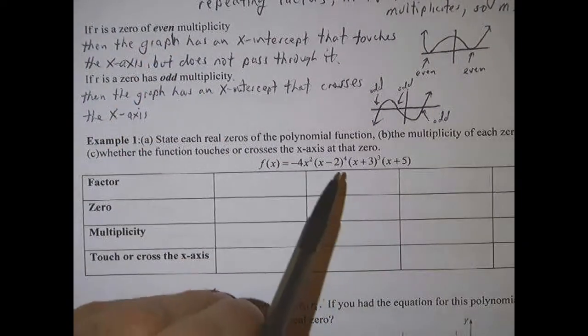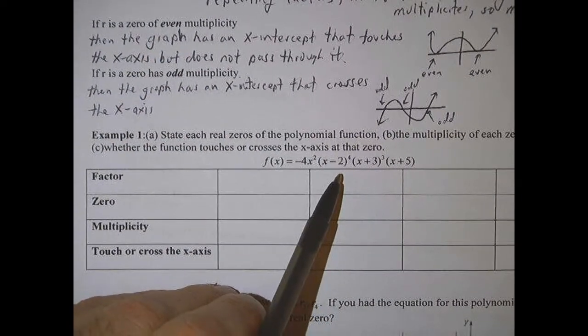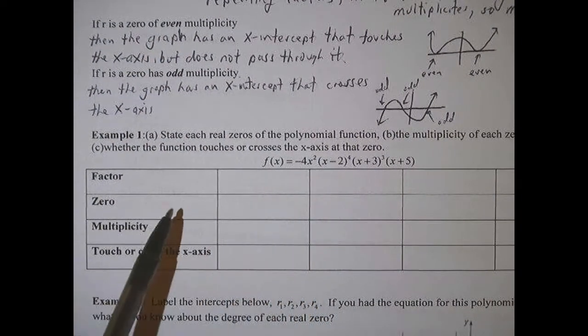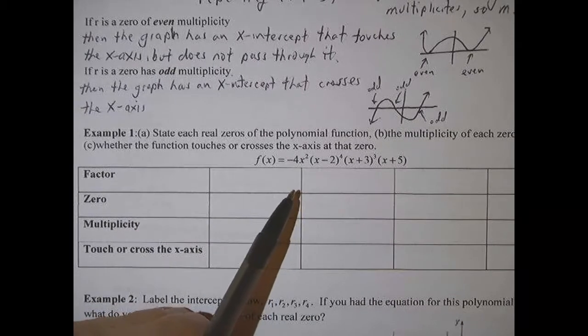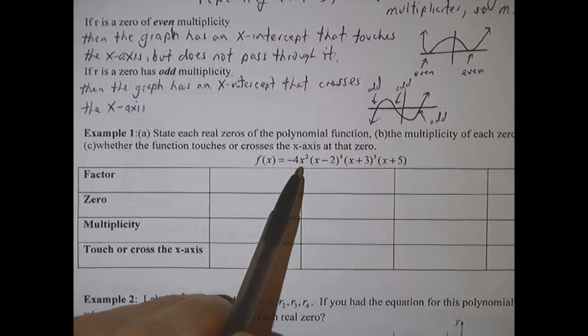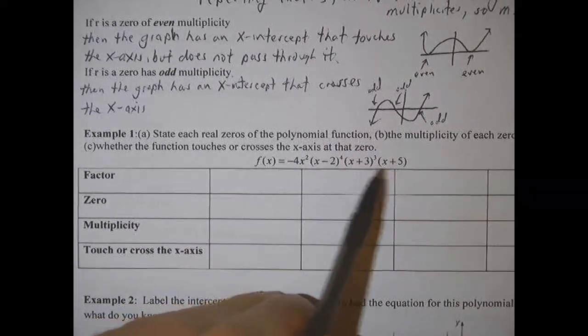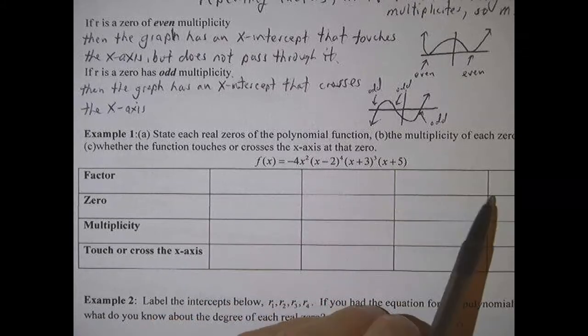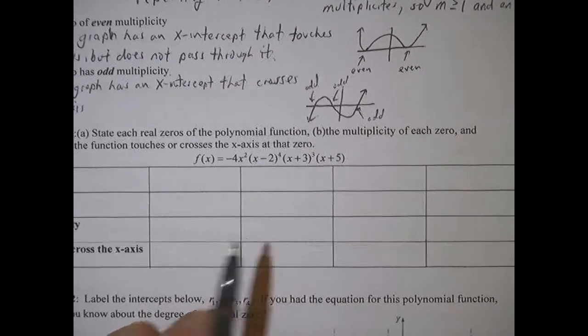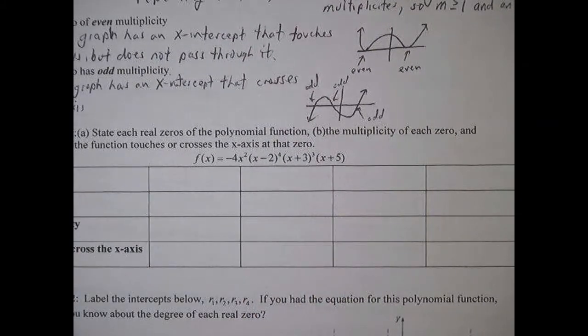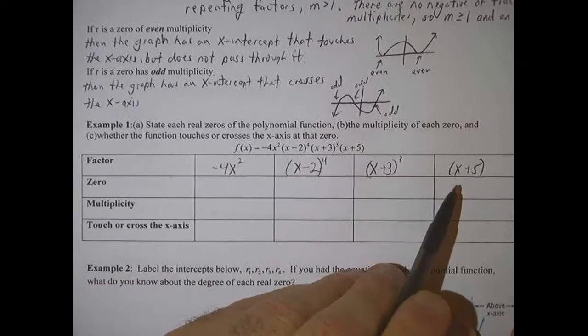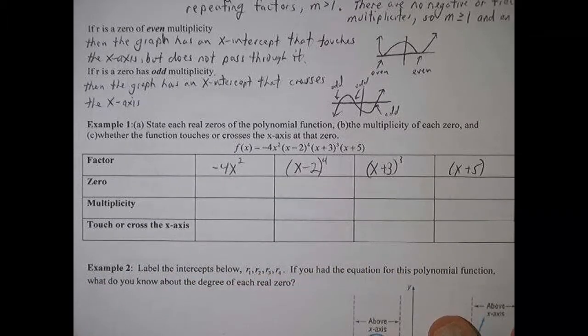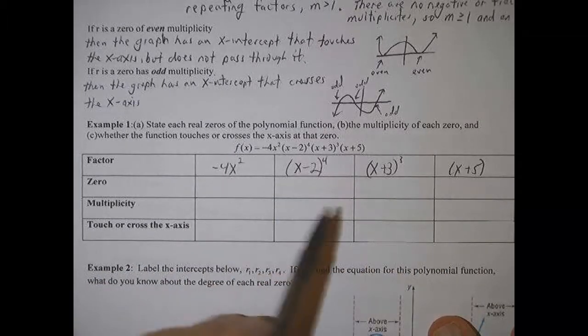So we're going to look at this function right here, and we're going to follow the rules now and just identify what the factors are. This function has 1, 2, 3, 4 factors, so there are 4 spaces here. I'm just going to write the 4 factors into the 4 spaces. Okay, so there are the 4 factors. Now each factor corresponds with a real zero.